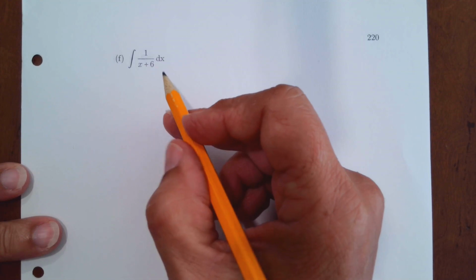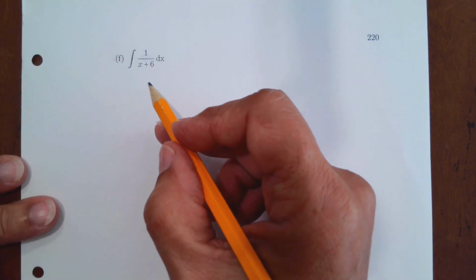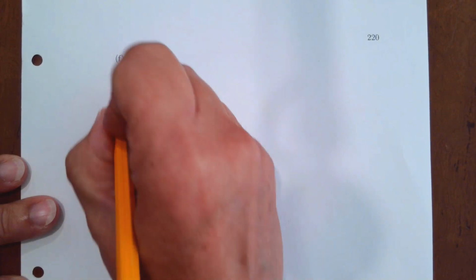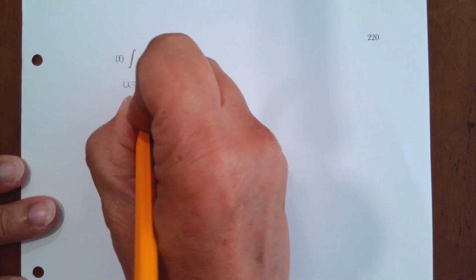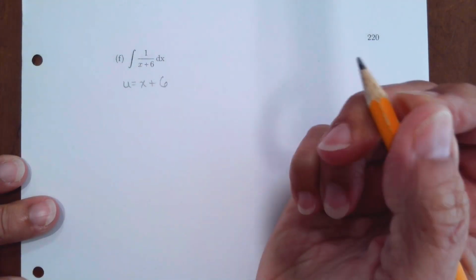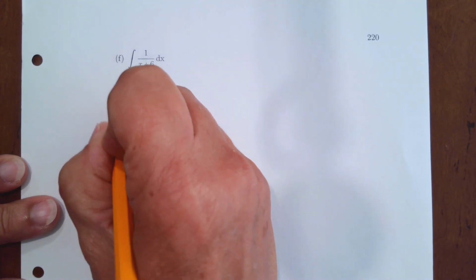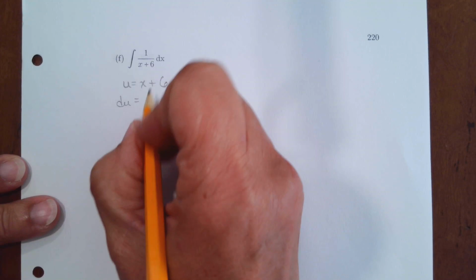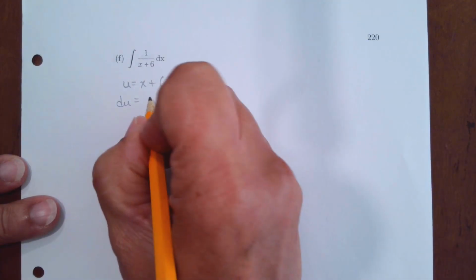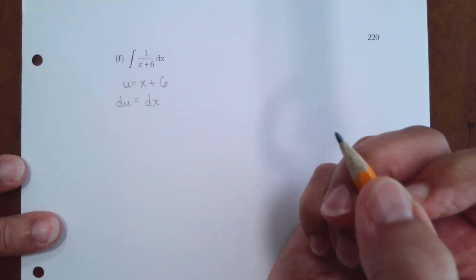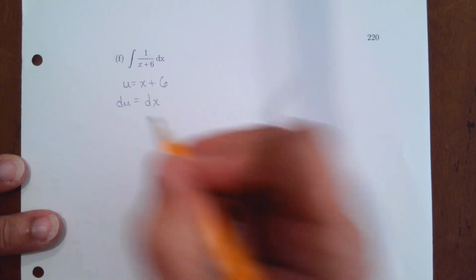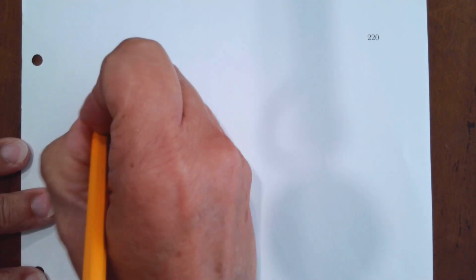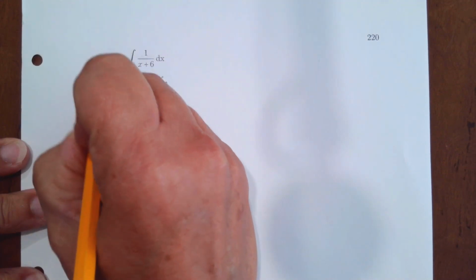In part F, we have the integral of 1 over x plus 6 dx. Again, all we have is something in the denominator for u, so let u equal what's in the denominator. Take the derivative. So du equals the derivative of x, which is 1, the derivative of 6 is 0, and then we tack on that dx. You can put the 1 there, that's fine, it does not matter. So there are our first two steps.